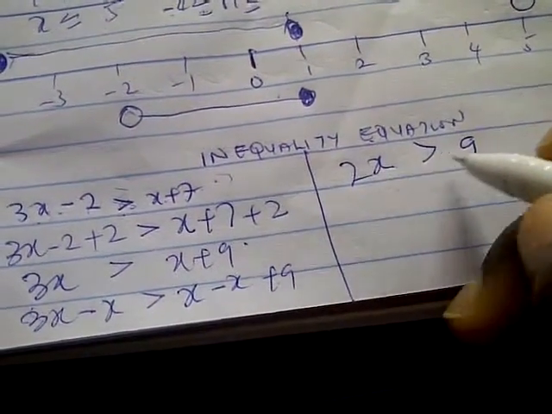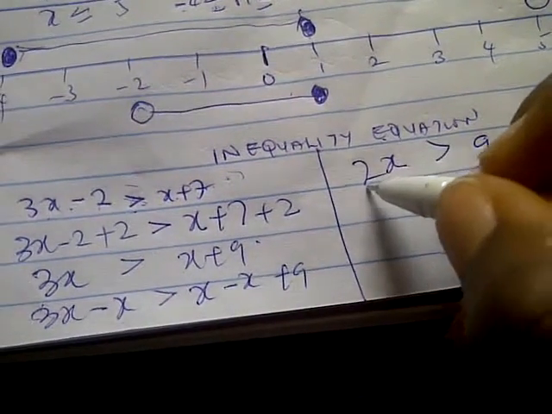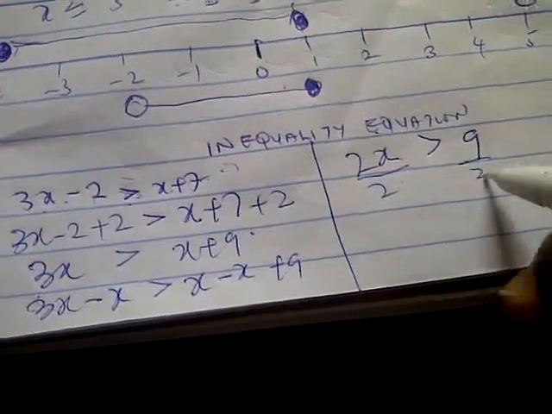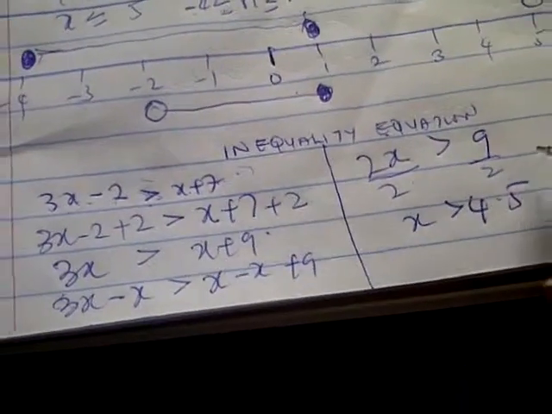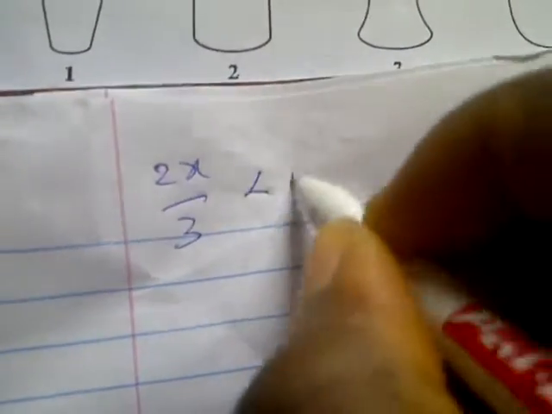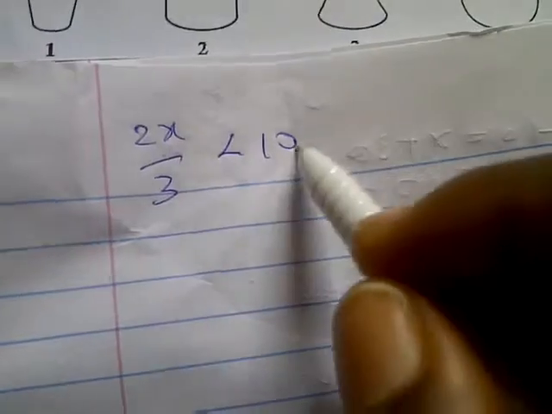Now we're going to divide both sides by 2 to have x on its own. So divided by 2, divided by 2, we'll have x is greater than 4.5 as the answer. Now if you have this in a fraction form and you were asked 2x over 3 is less than 10 and you were asked to solve it, it's almost the same way, the same format. So we'll try to clear this fraction by multiplying both sides by 3.